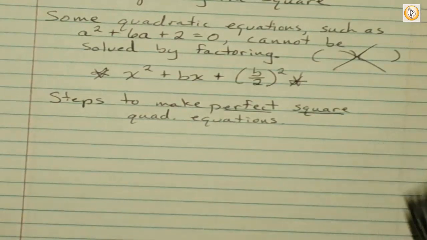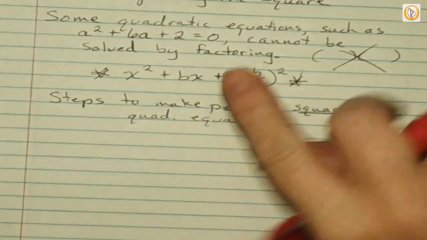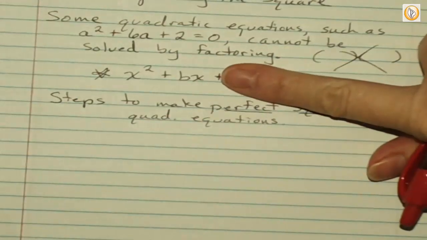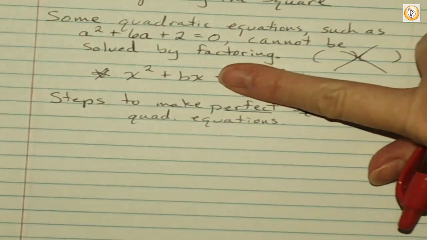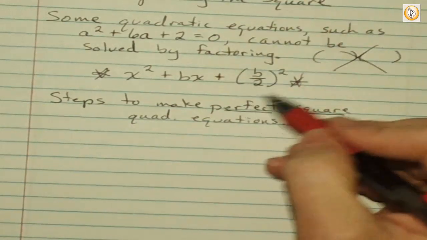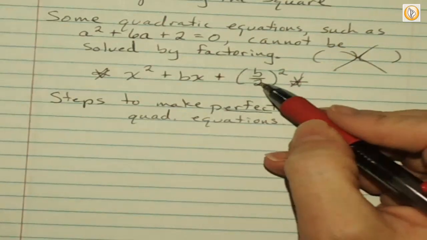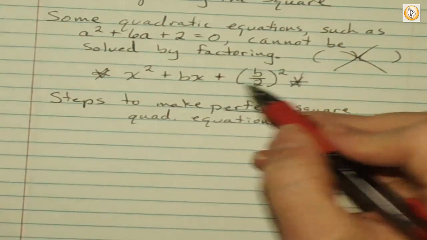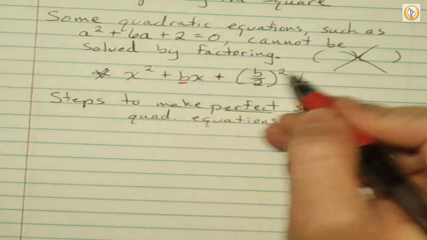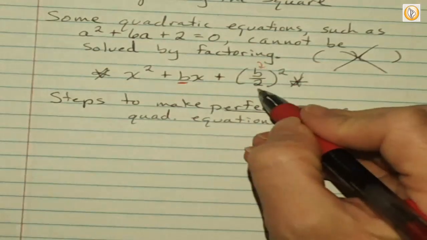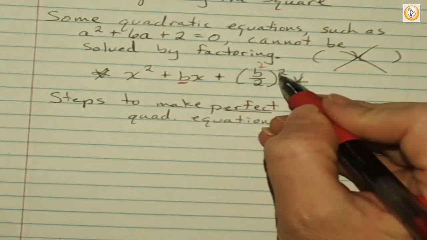Real quickly, do y'all notice this? You understand this. X squared plus b. Y'all get that part because y'all have dealt with stuff like that. It's this right here that's kind of weird, right? Okay, well, notice that the b is now on top and it's being divided by 2 and then squared.